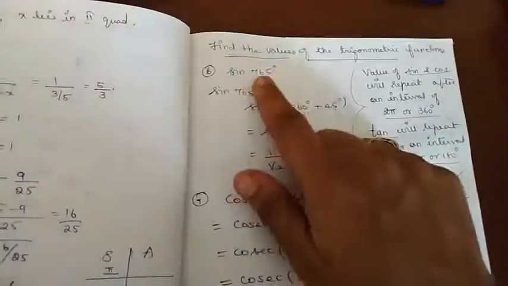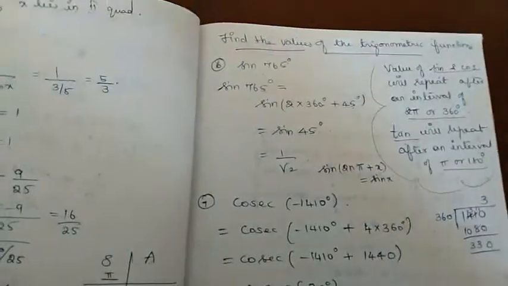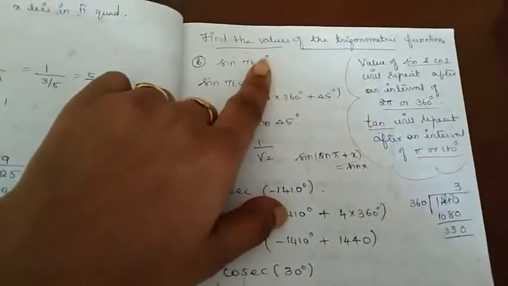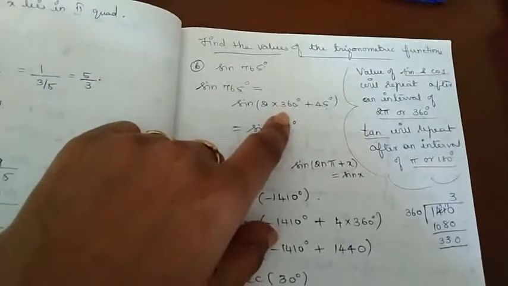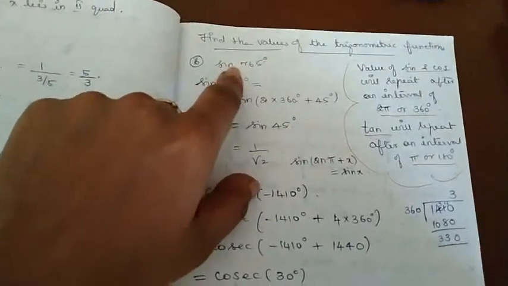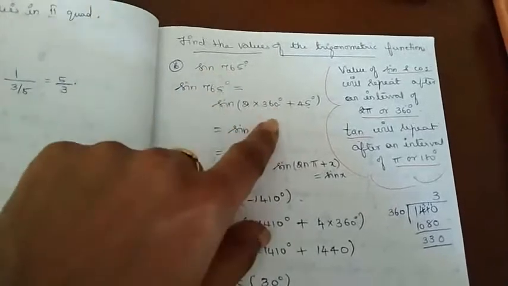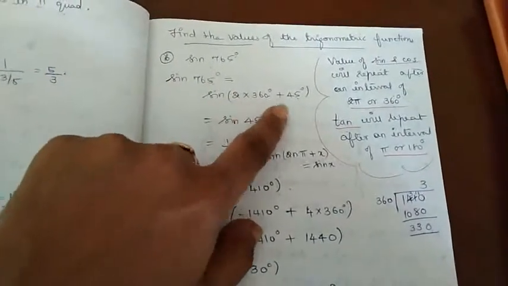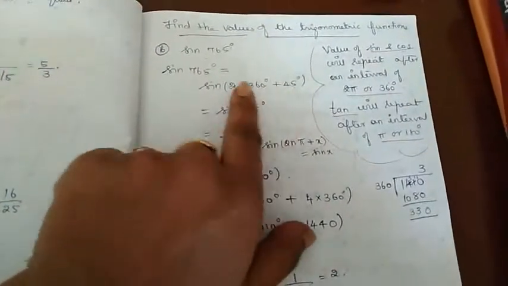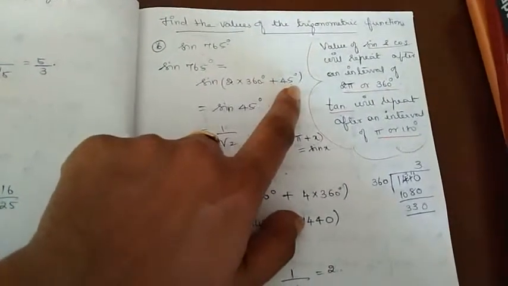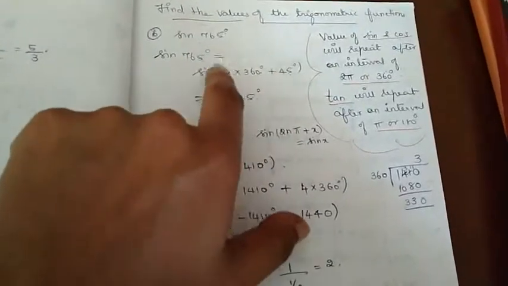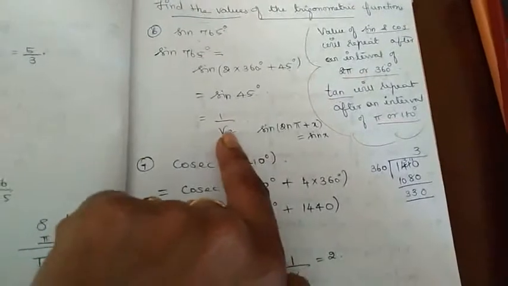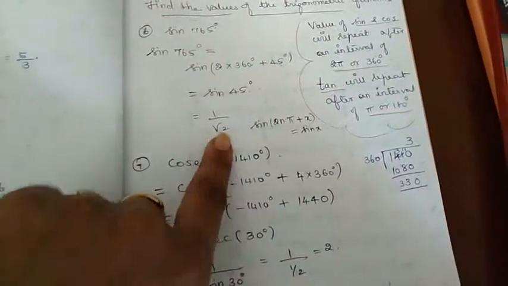You have to divide 765 by 360, right? When you have a degree measure and the angle is positive, you divide it by 360 and write it. When you divide, you get 2 times 360 plus a remainder of 45. So it can be written as 2 times 360 plus 45. And since it is an integral multiple of 2 pi, this is nothing but sine 45. Sine 45 is 1 by root 2. Like this you can find the value.